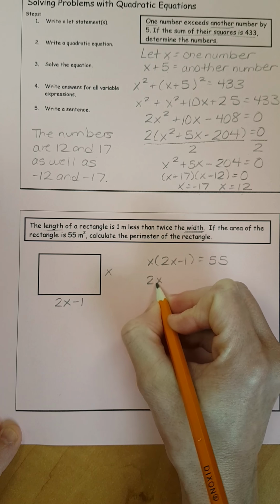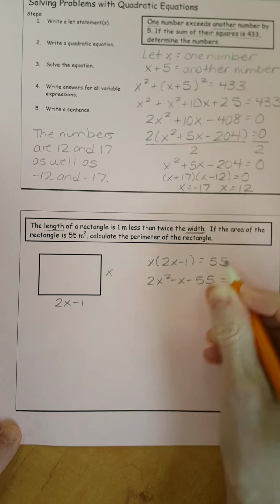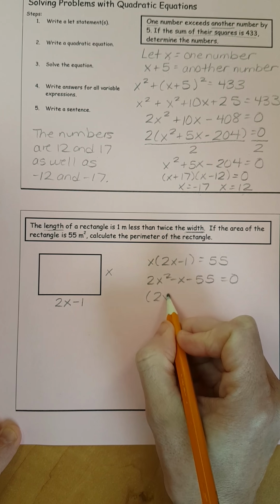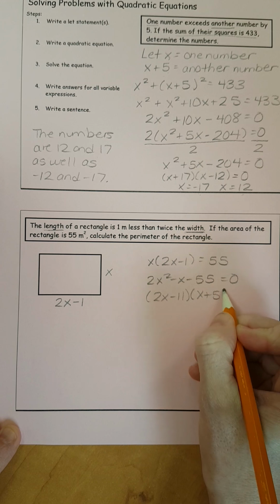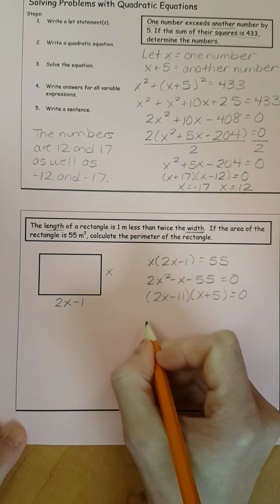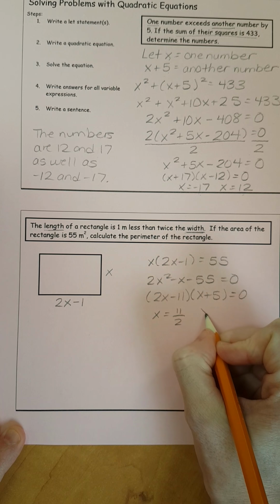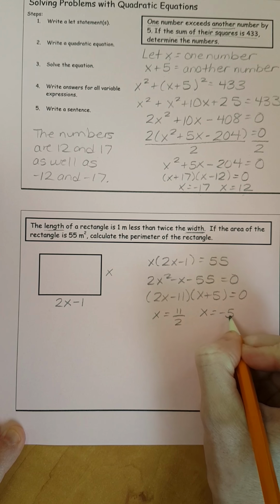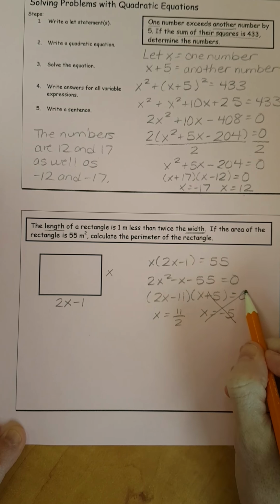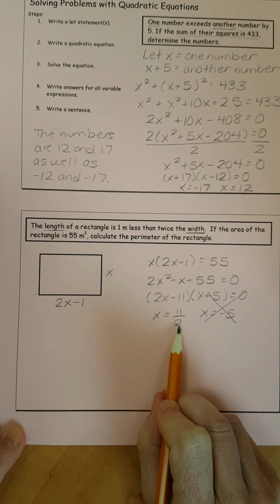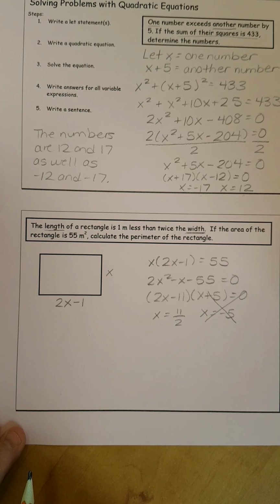and then we'll multiply that out. And remember, you can try to factor it. If you want to go right to the quadratic formula, by all means go ahead. So x equals 11 over 2 and x equals negative 5. Of course, we can't have a negative. We're going to reject this one because we can't have a negative distance. So now we're dealing with 11 over 2. You can change that to 5.5 if you want.